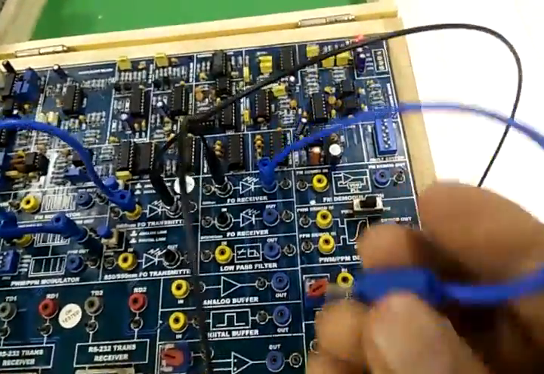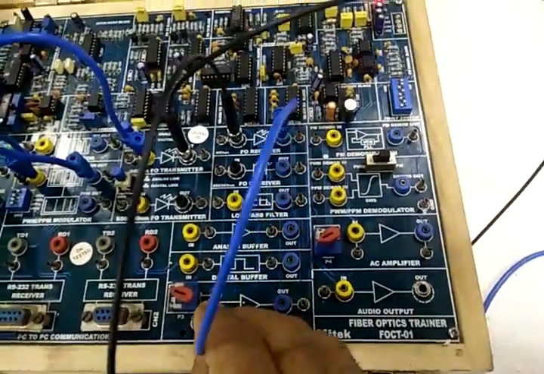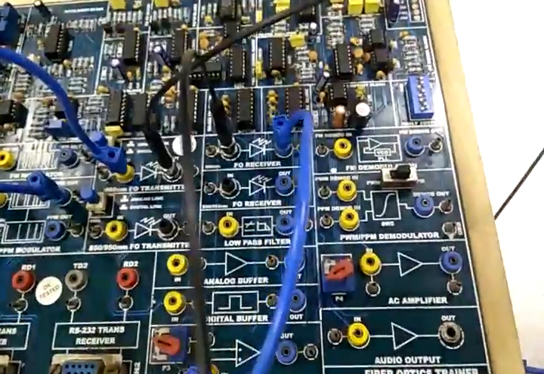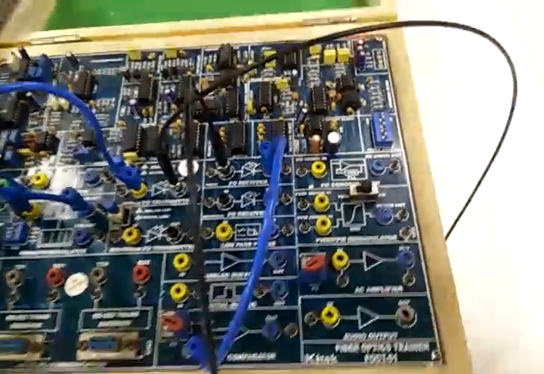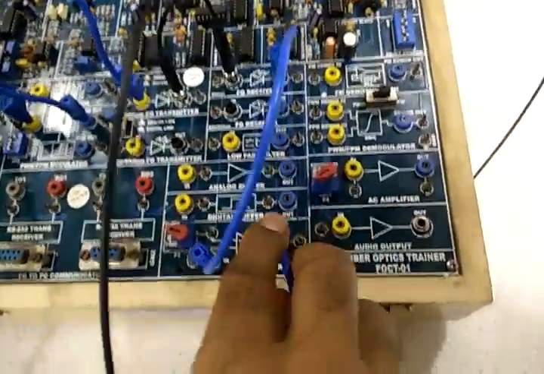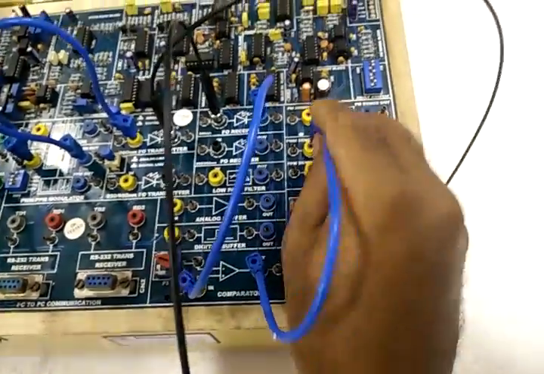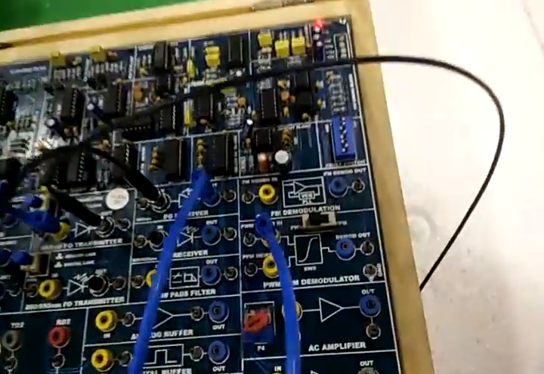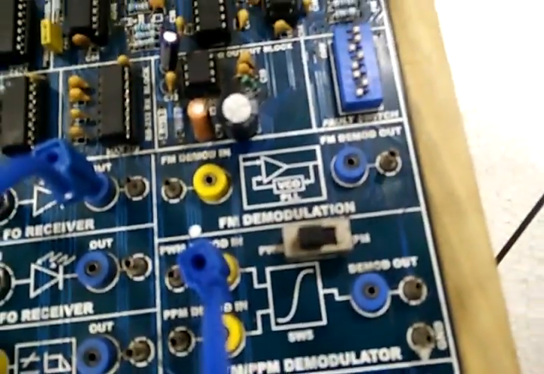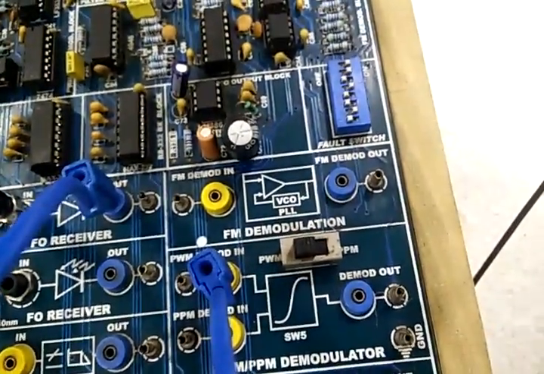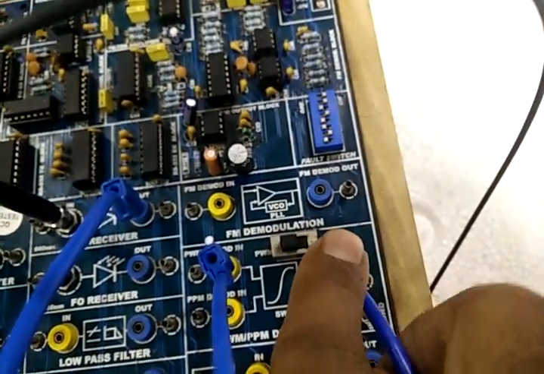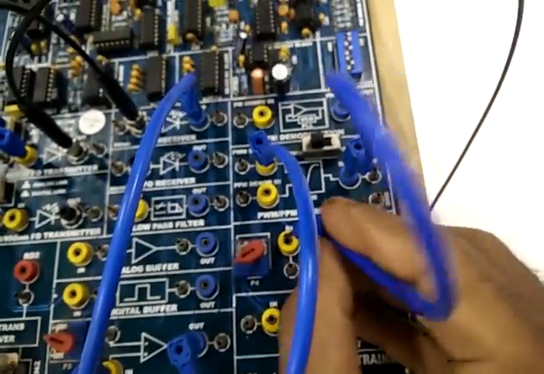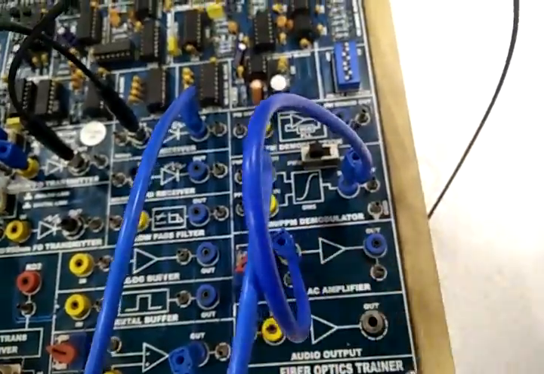Connect FO receiver output to input of comparator instead of connecting it to PWM demod input. Now connect output of comparator to PWM input and keep this PPM and PWM switch towards PWM side. Now connect demod output to input of AC amplifier.